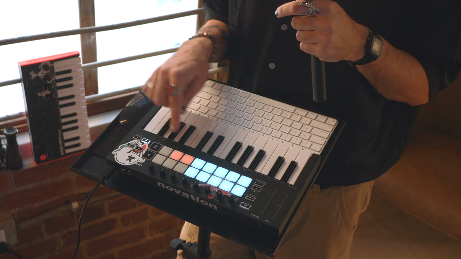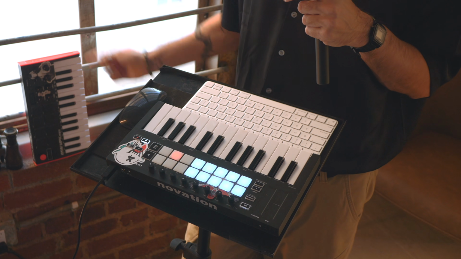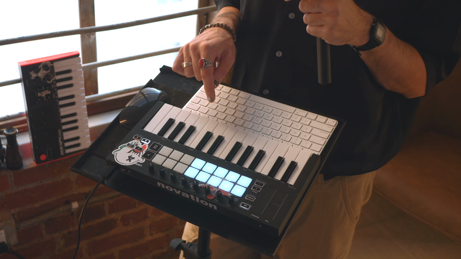These other 2 lights that are on essentially are telling me that the kick and the hi-hat are turned on. So if I do this, you hear the kick is playing. This button turns off my kick. This button turns off my hi-hats.